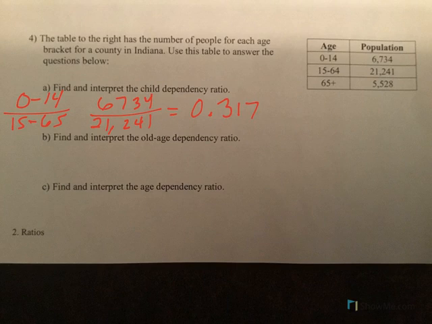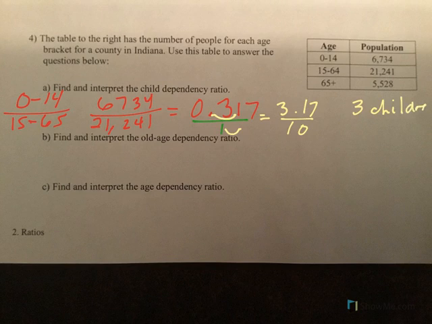0.317. Now, that's over 1. Remember how we talked in a previous video that if I multiply by 10, that would give me like 3.17 over 10. So I could say roughly 3 children are dependent on 10 workers. It's just manipulating the fraction by multiplying top and bottom both by 10. You can do that mathematically, not a problem.